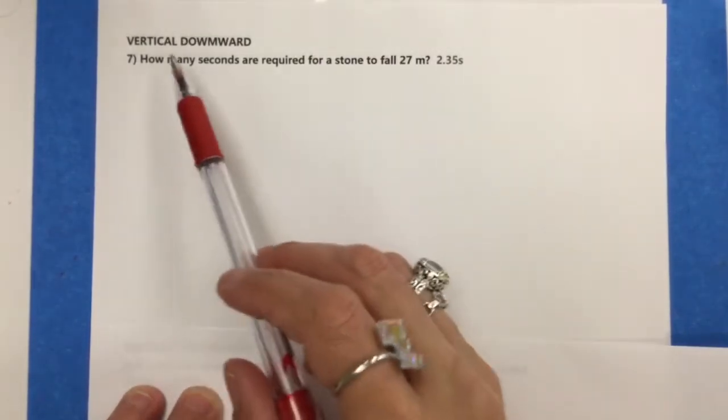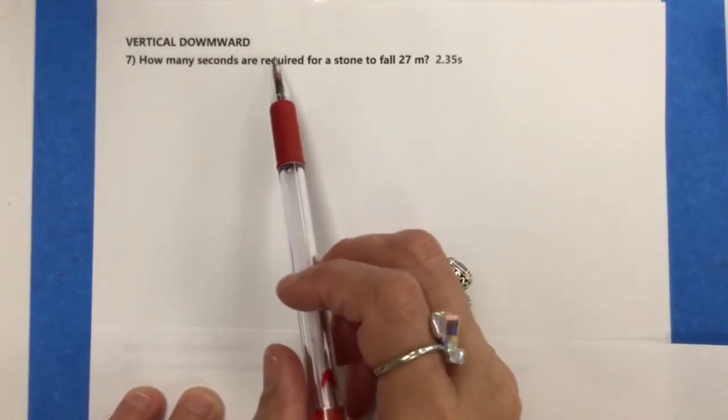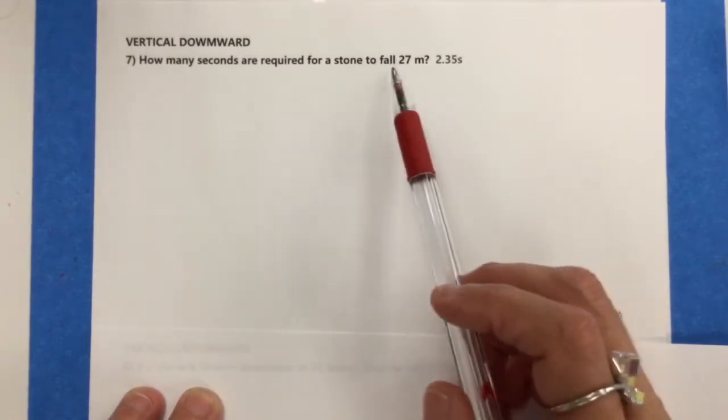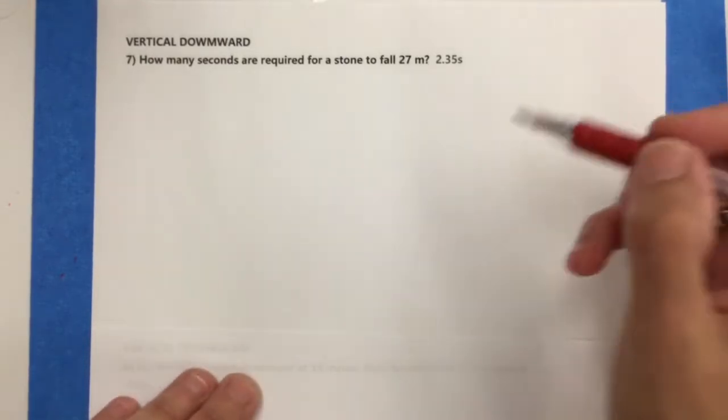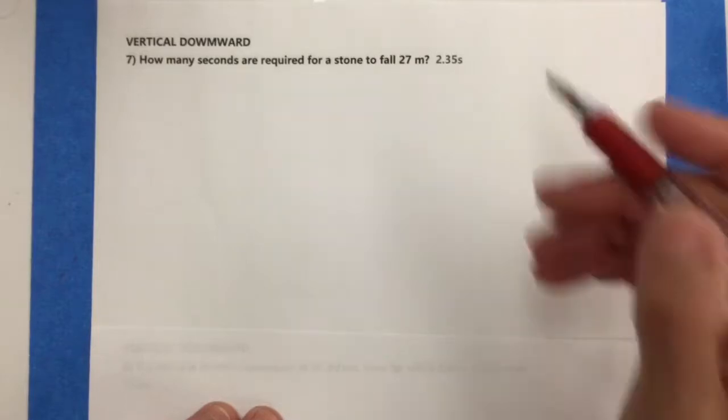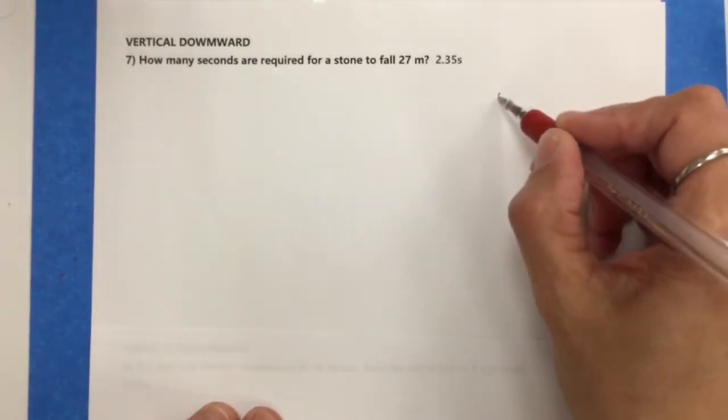Problem number 7, vertical downward motion. How many seconds are required for a stone to fall 27 meters? So we are going to solve these problems in 3 parts. One is sketching a diagram.